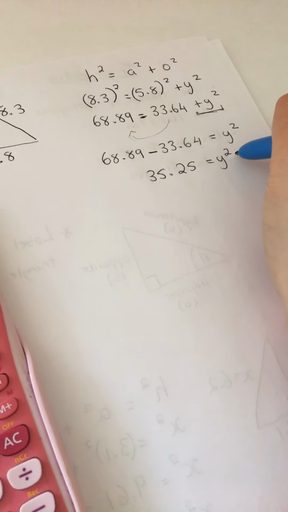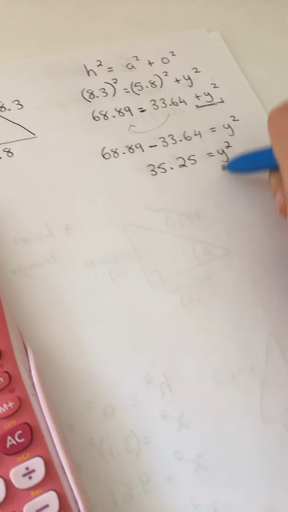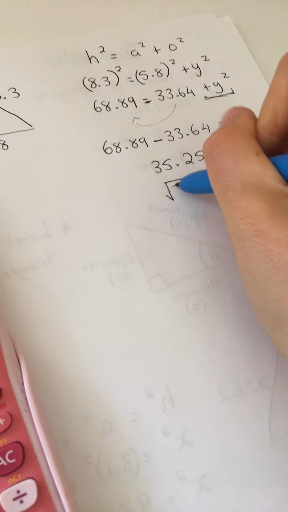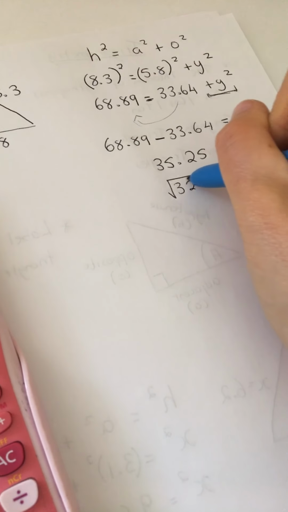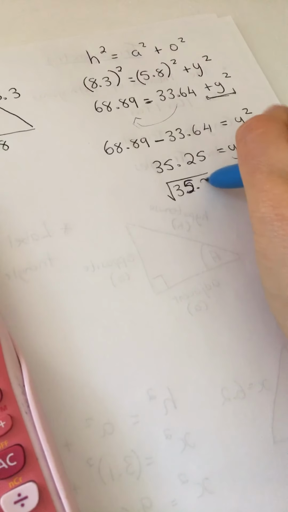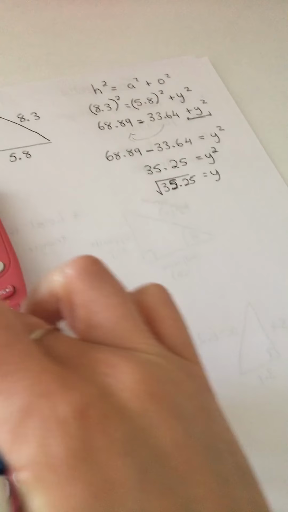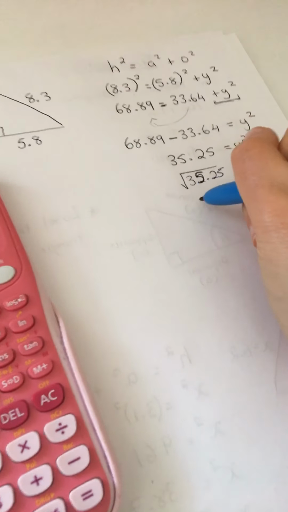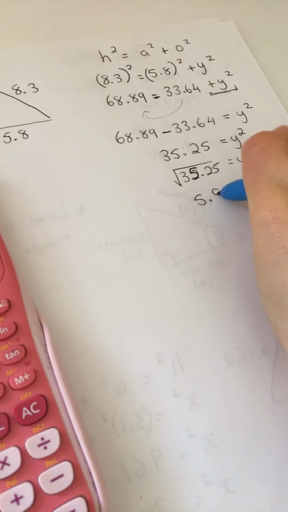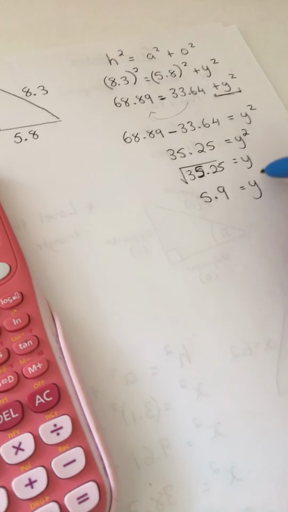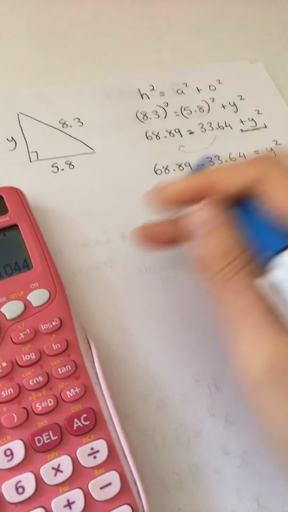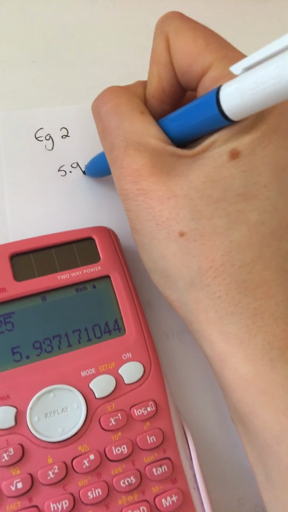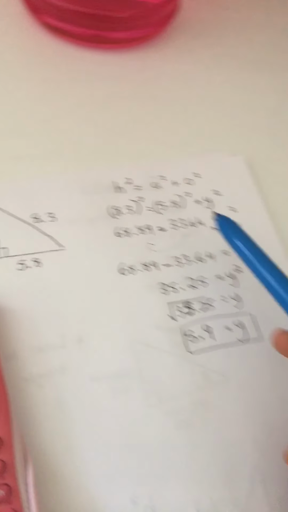Now that's y squared. We want y on its own. So y on its own equals the square root of 35.25. Square root of 35.25, S to D, equals 5.9. We'll say to one decimal place again. And that is your final answer. So y equals 5.9.